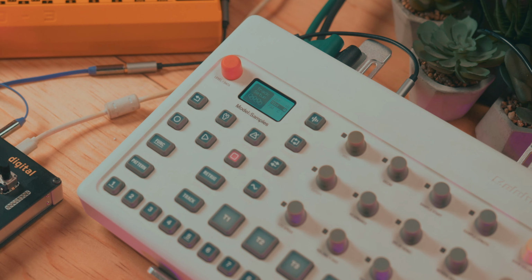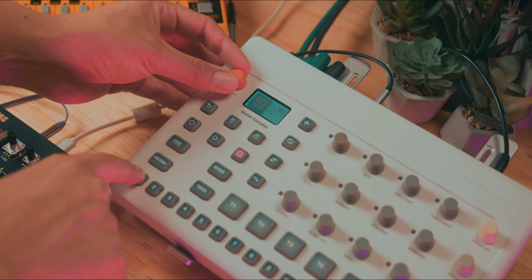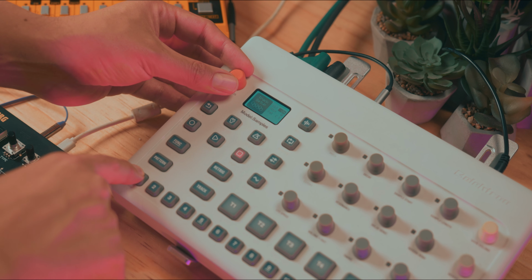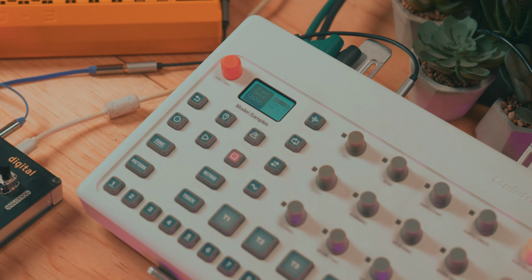In this same menu, we can change the keyboard range. And now let's do the same with track number 5.